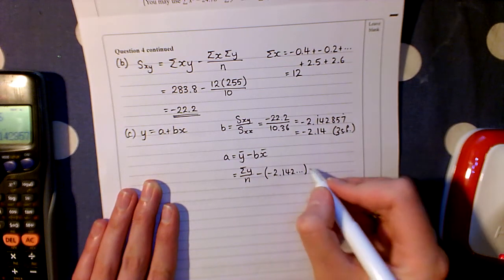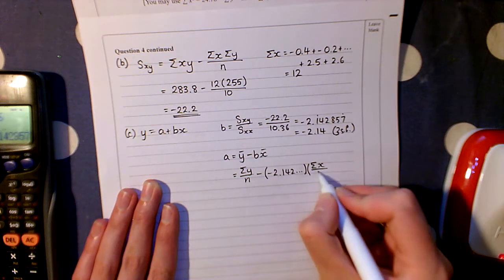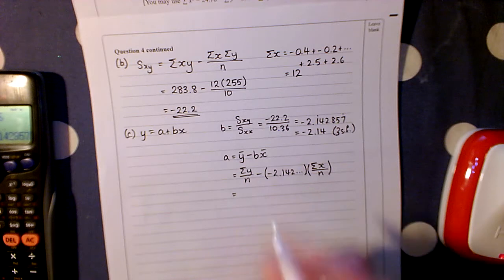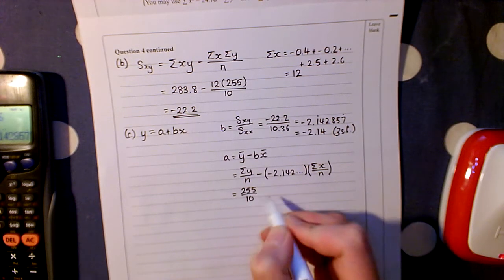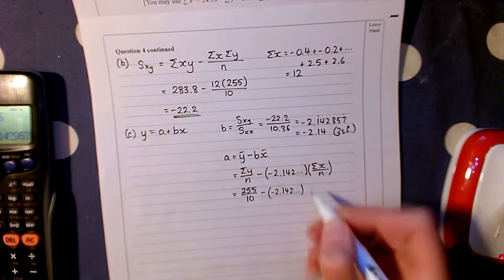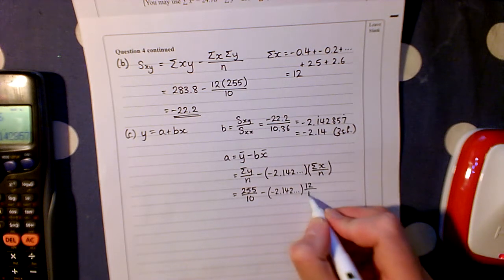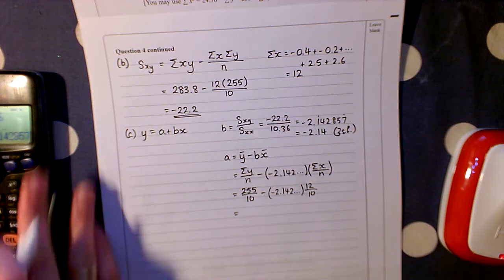We're going to use the fully accurate one, multiplied with x bar, which is going to be the sum of x divided by n. Now we can put the rest of the numbers in. So sum of y in the question is 255, and we're dividing by 10. Then we've got our negative number from our calculator, multiplying with the sum of x, which we worked out was 12, divided by n, which is 10. And now we're going to use that to figure out what a is.